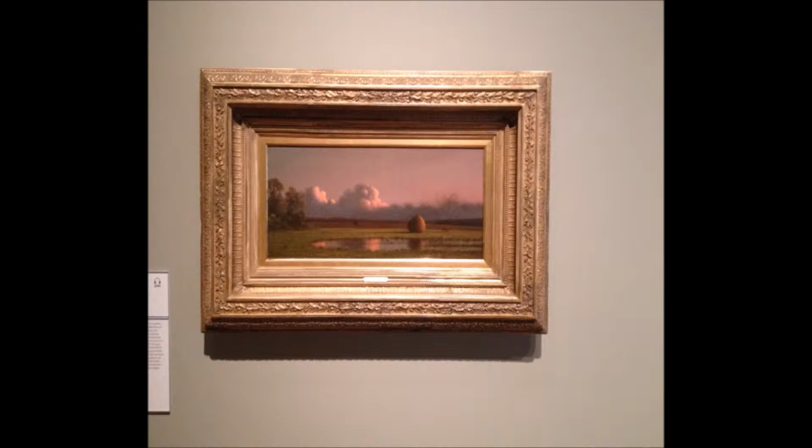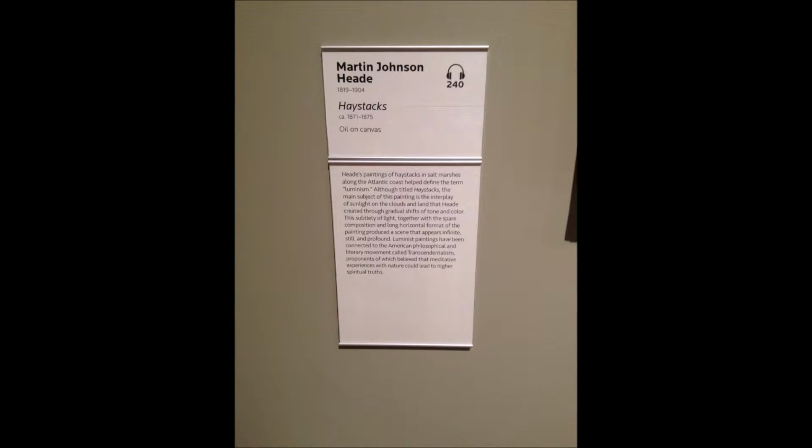My favorite piece of art that I found at the Crystal Bridges Museum of Modern Art in Bentonville was Haystacks, which was painted by Martin Johnson Heade in the mid-19th century. It is in this type of artwork that Heade uses the luministic style. A history of Western art defines luministic art as art where the artist emphasizes the effect of light on the landscape. This term is a 19th century American art term that Heade helped define and is very famous for.